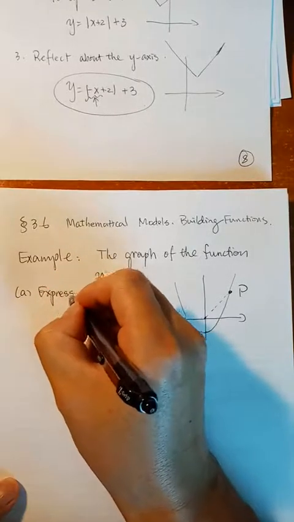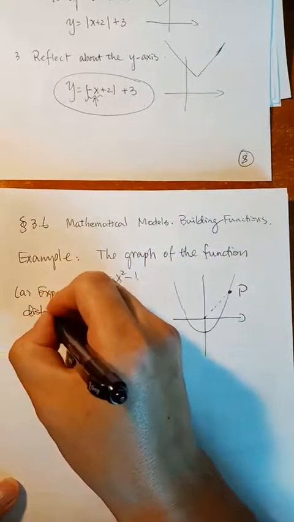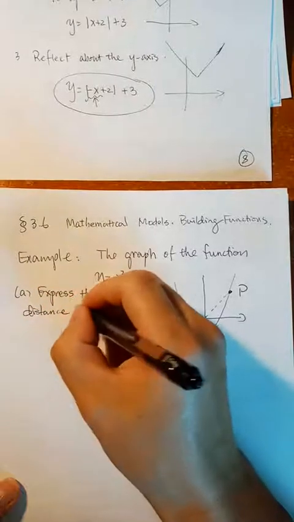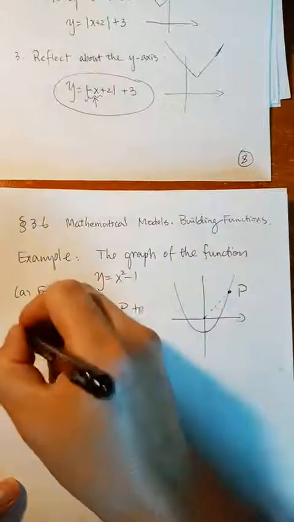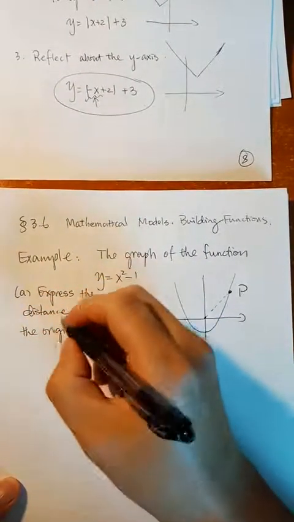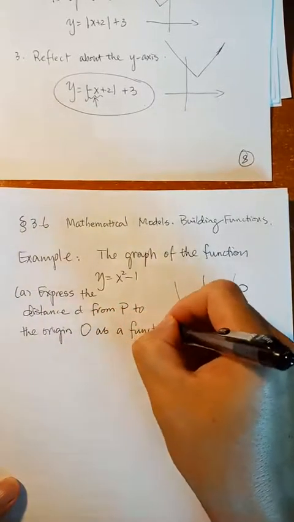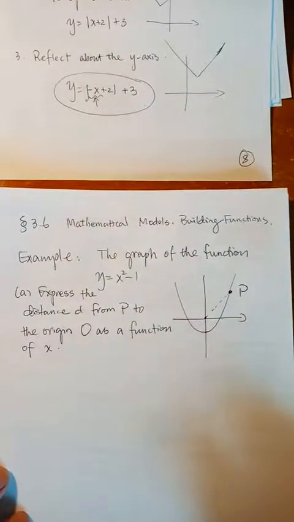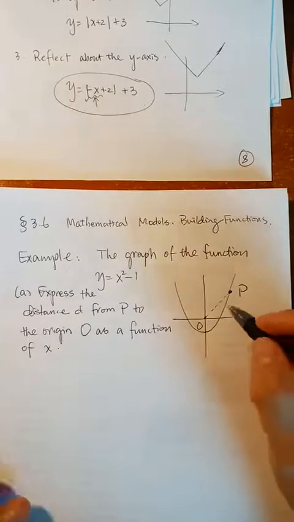The first question: express the distance d from P to the origin O as a function of x. Okay, express the distance d from P to the origin O as a function of x.